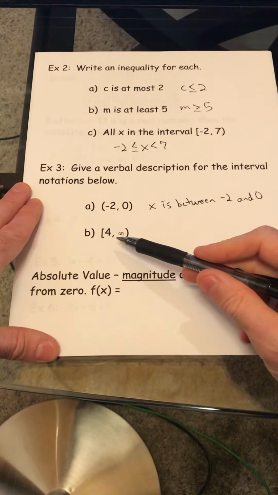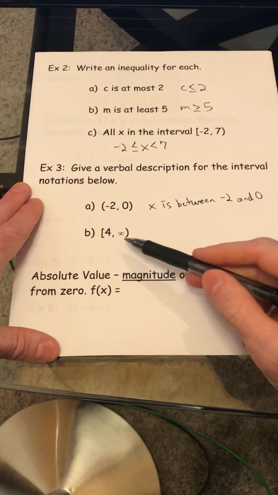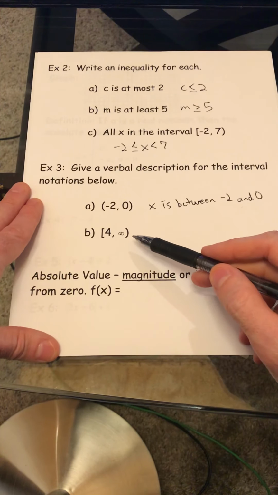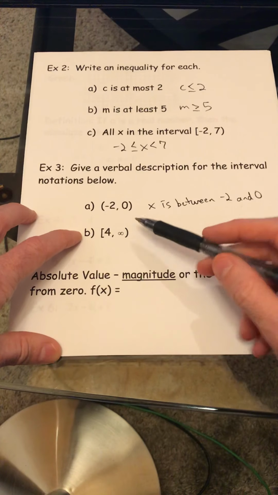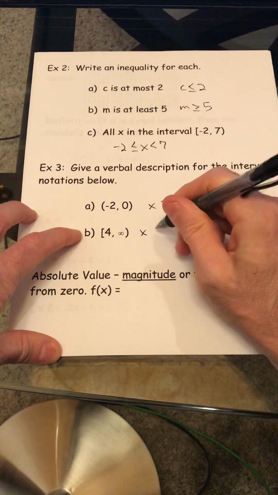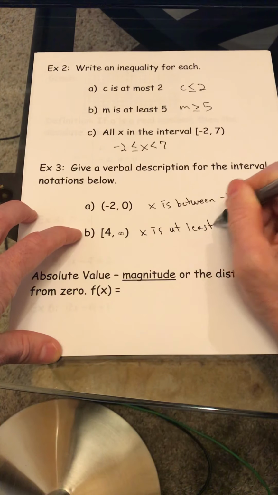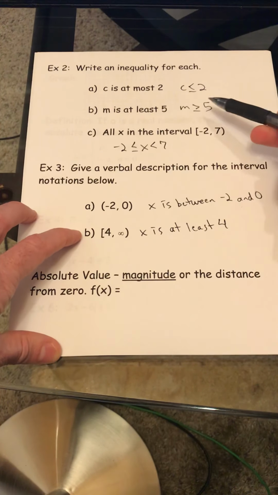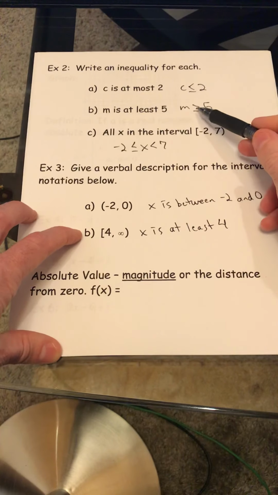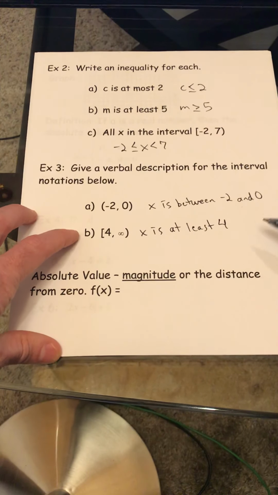As far as an interval including 4 to infinity, there you could say something like x is at least 4. It's kind of like B up here. M is at least 5. M is greater than or equal to 5.